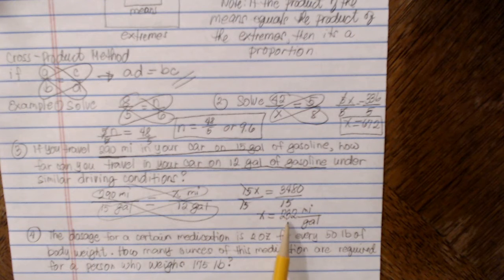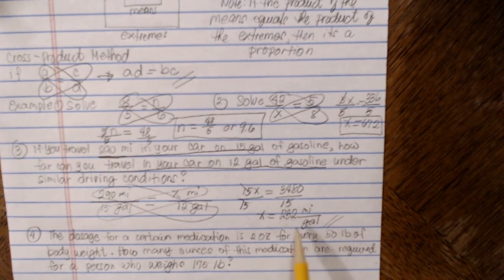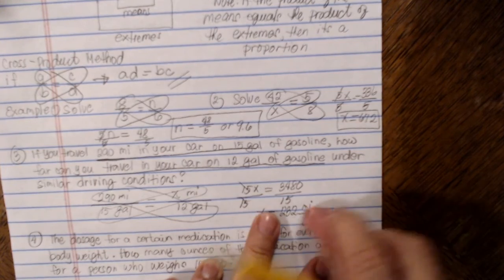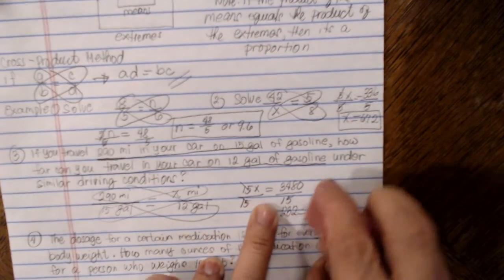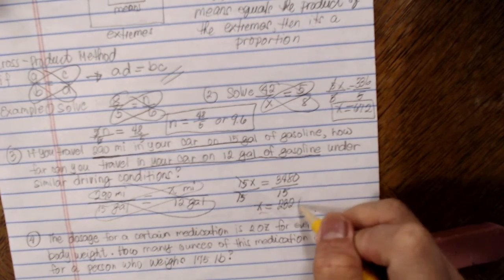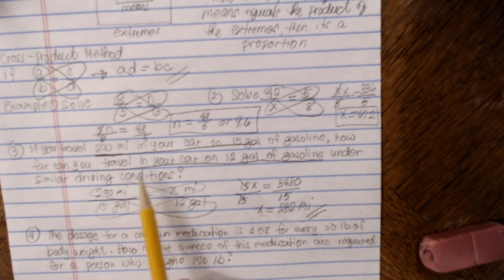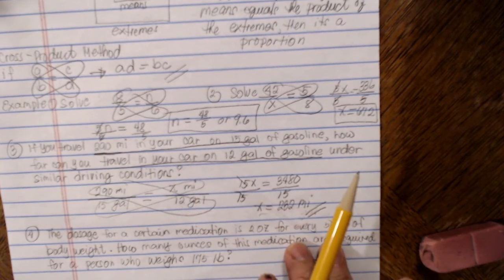And sure enough, 232 is smaller than 290. So our answer is 232 miles per gallon. I mean, my bad. 232 miles, not per gallon. X is miles, 232 miles, because you are asked to find how far you can travel.